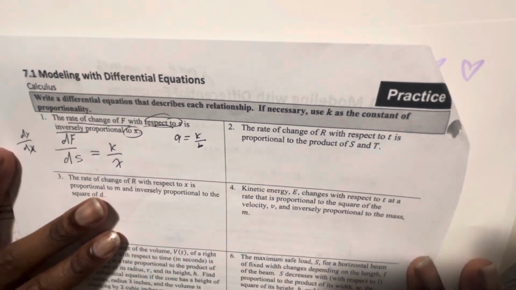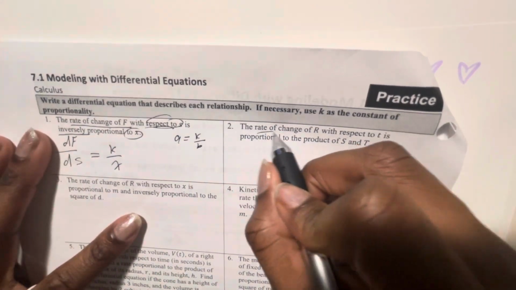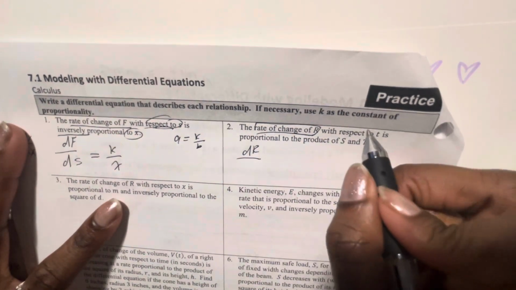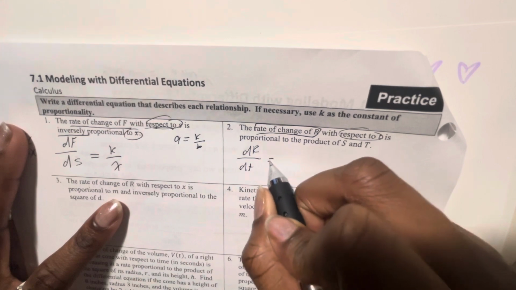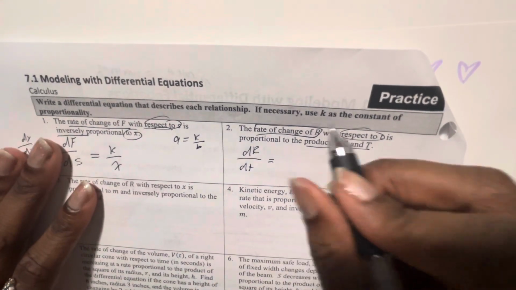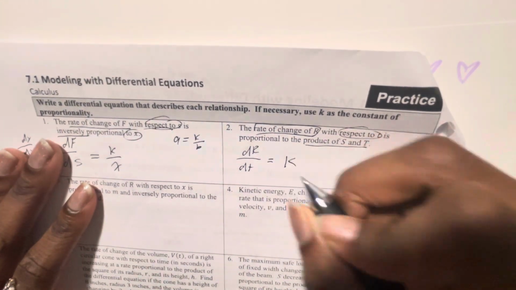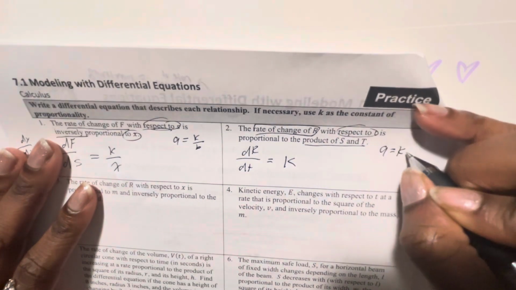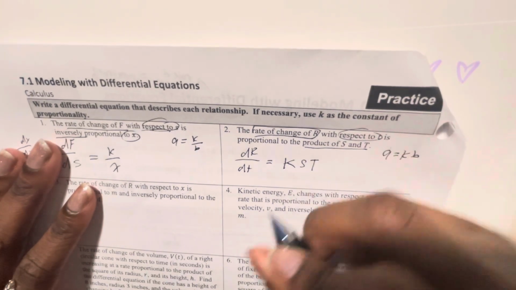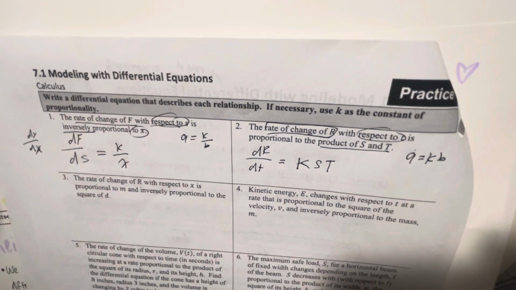So the constant always stays the same, and it is inversely proportional to x, so it's going to be K over x. And then this one over here: the rate of change of r, dr with respect to t, dt, is proportional to the product of s and t. Product, as we know, is multiplication. Proportional, we're multiplying them together with the constant. The proportional formula is A equals KB, so this is going to be K times s times t, so KST.